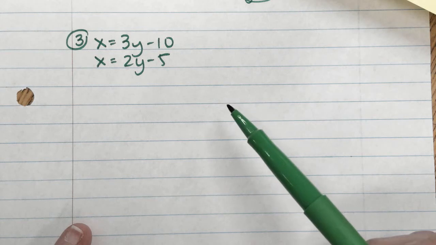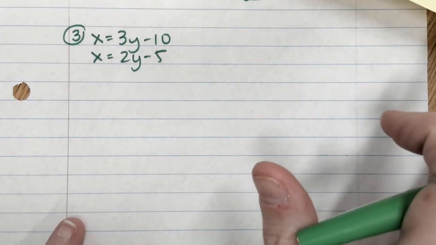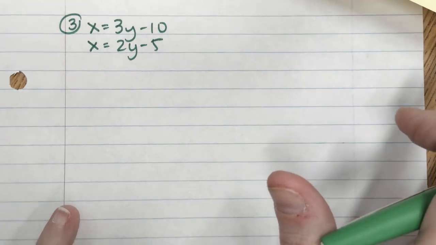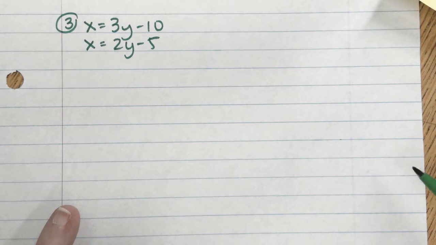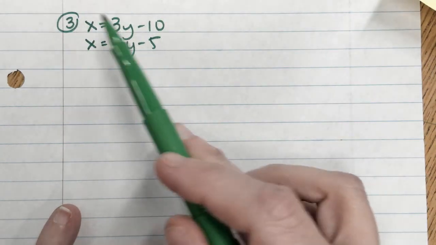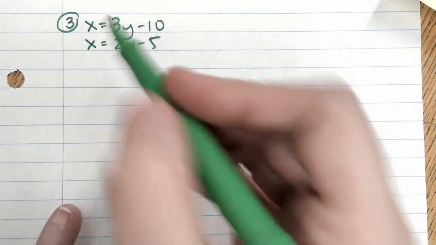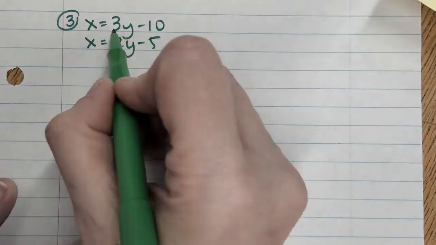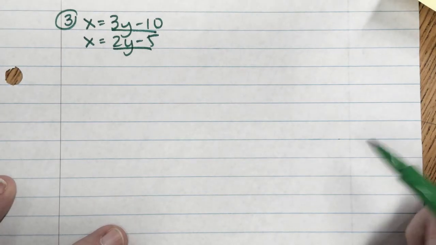This is our backup plan, like we said in our notes, for when we have a system that's not in slope-intercept form that we can't use in our calculator. It also works anytime we have two equations that equal the same variable. In this case, both of these equal x, so I can set them equal to each other to solve.